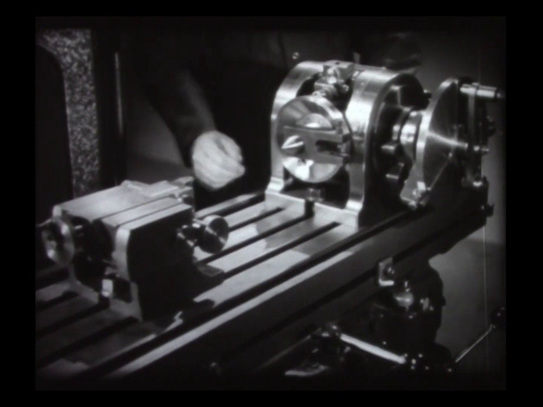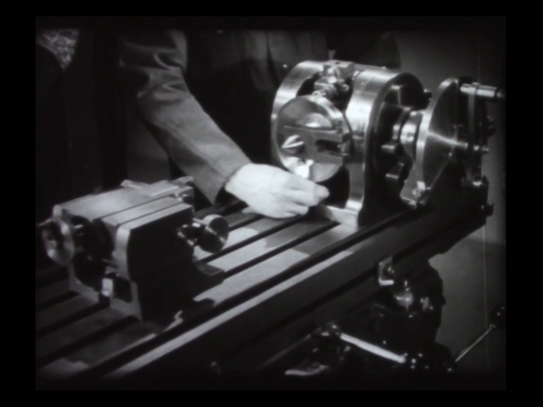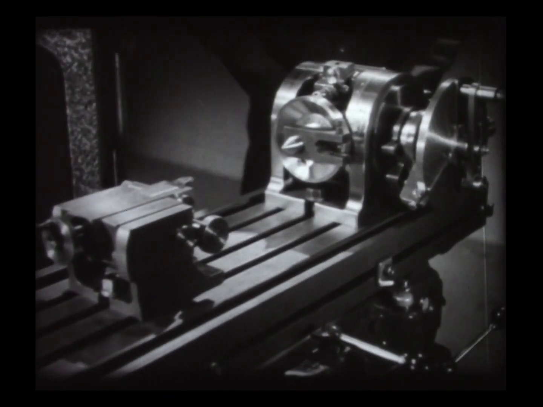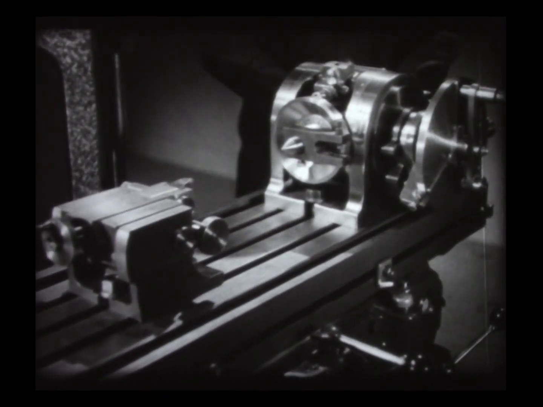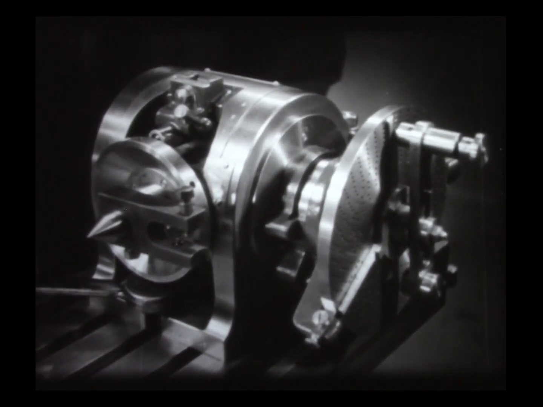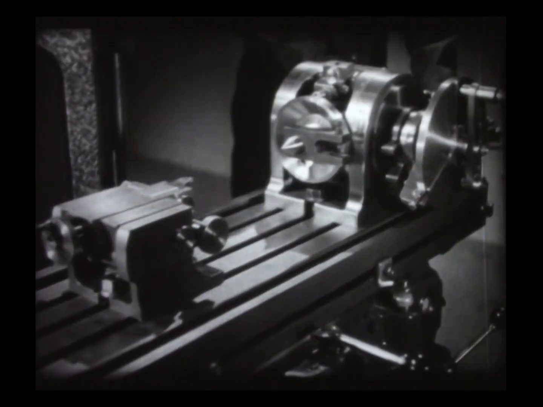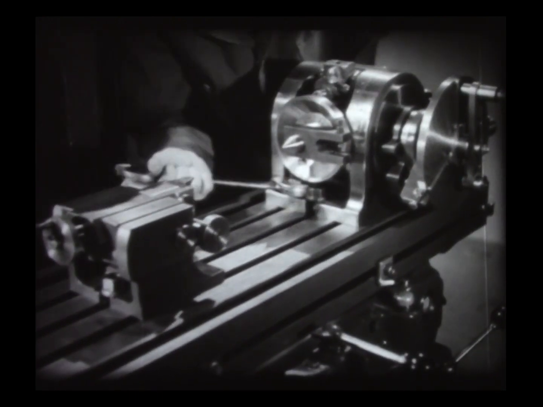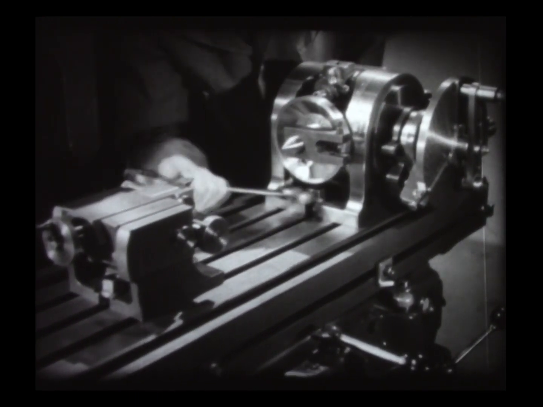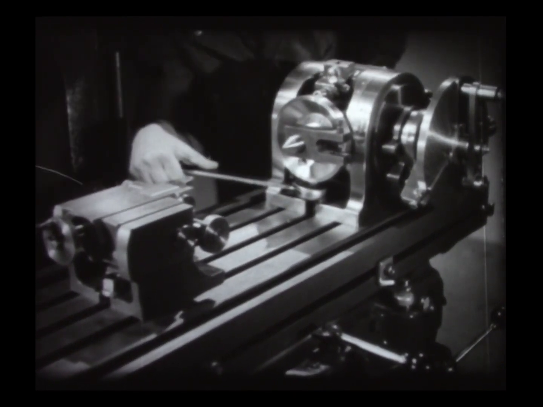To cut a gear on the milling machine, a dividing head is used. It consists of 2 parts: the headstock and the tailstock. Both are located in the same table slot. It is between these 2 centers that the work is held.